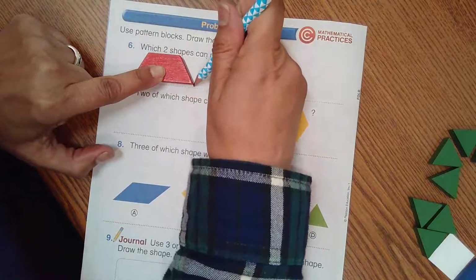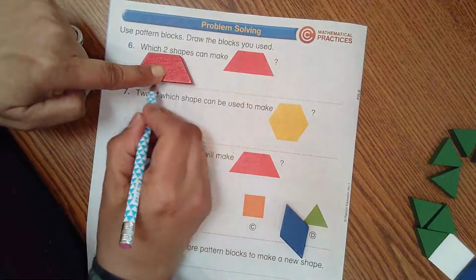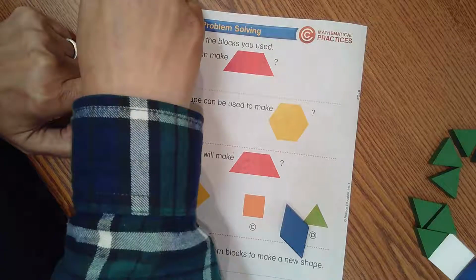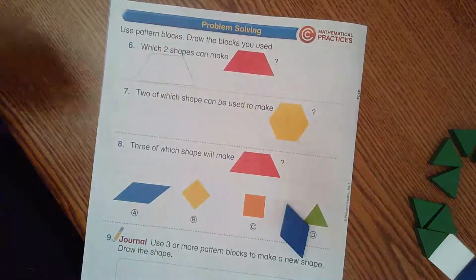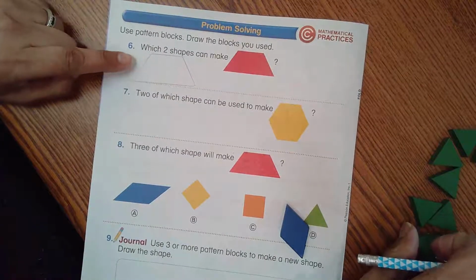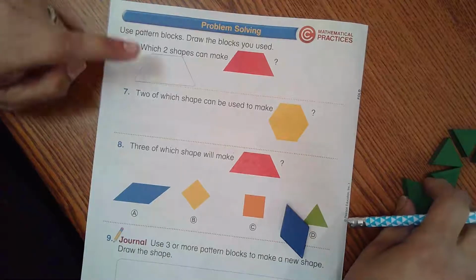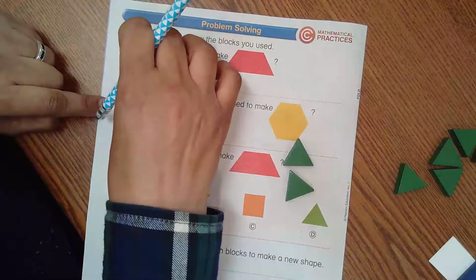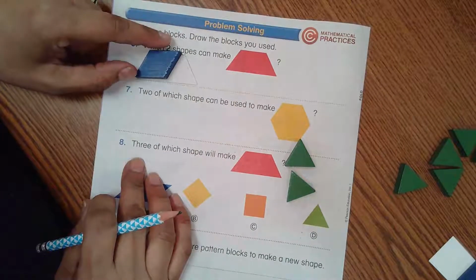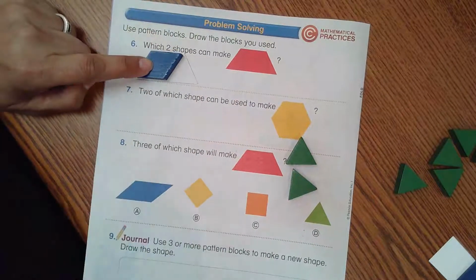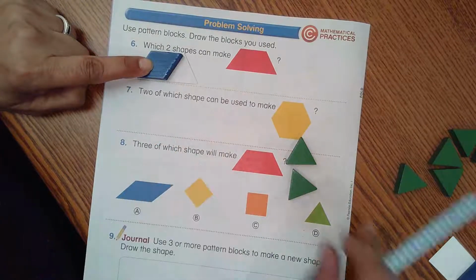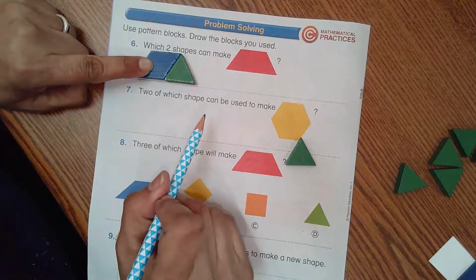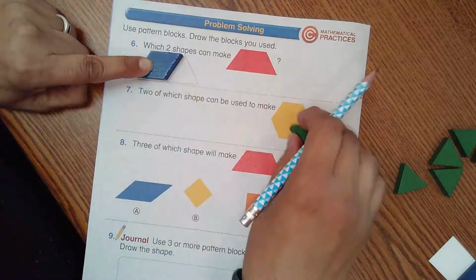I know a trapezoid has 4 sides, but they're not all the same length. So this is my trapezoid, and I need to use two different shapes. I know that I can use 3 triangles, but I need to do something different. So let's see if I use one rhombus. That leaves me with, I know the shape triangle, so I will put 1 triangle, and that makes the trapezoid, right?